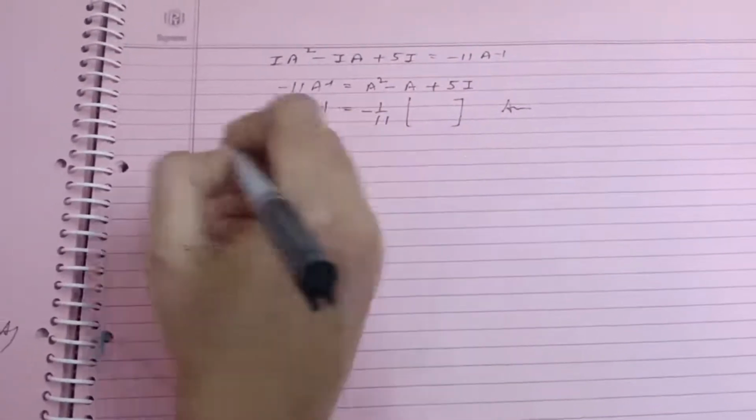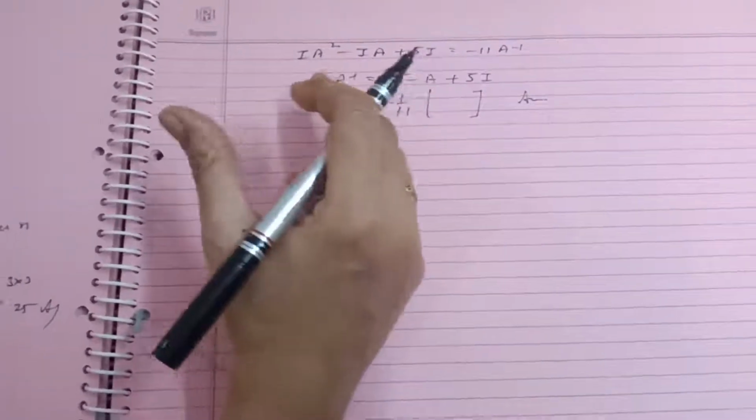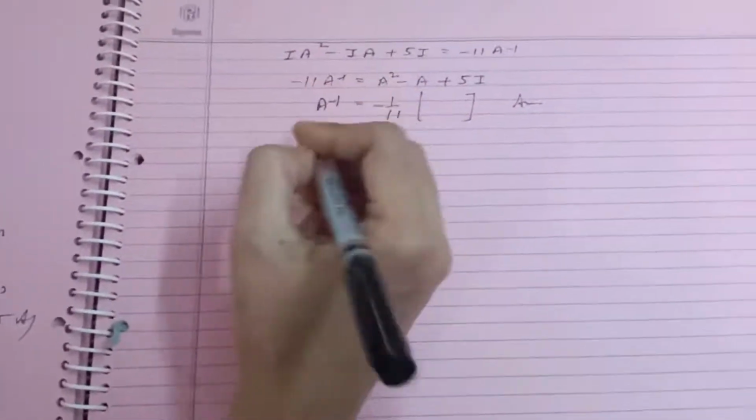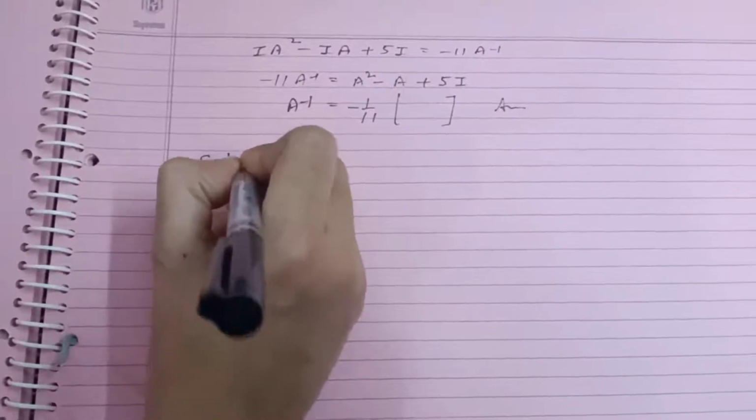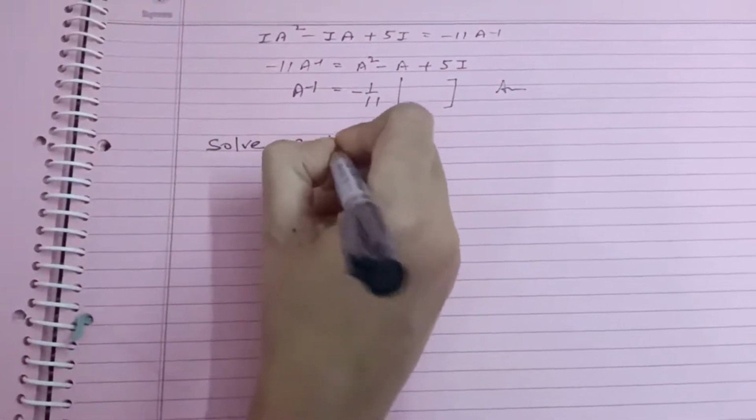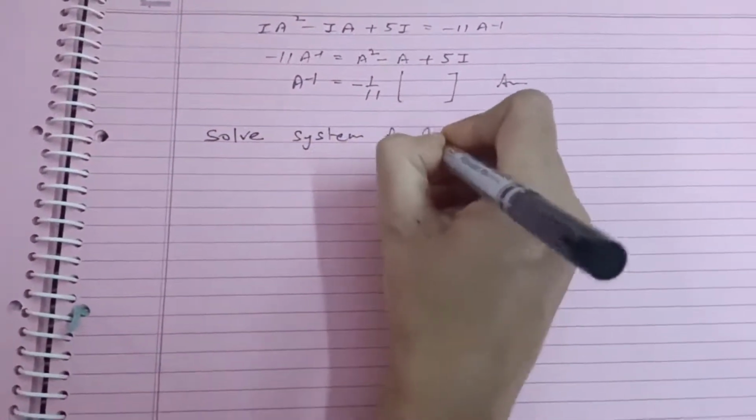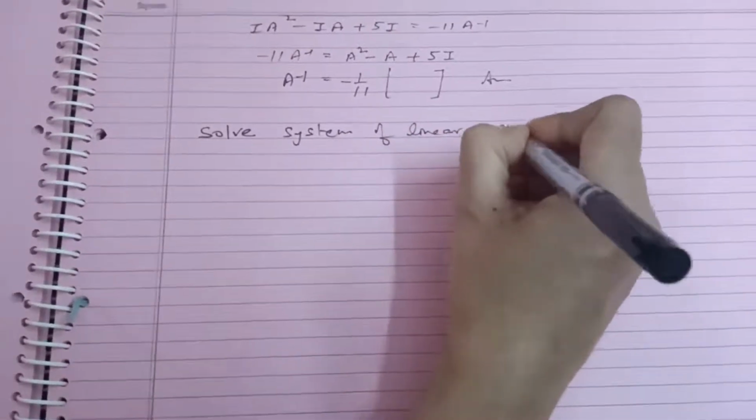Now I am going to take the application of this A inverse: application of A inverse to solve a system of linear equations.